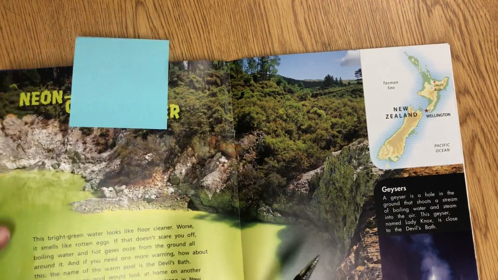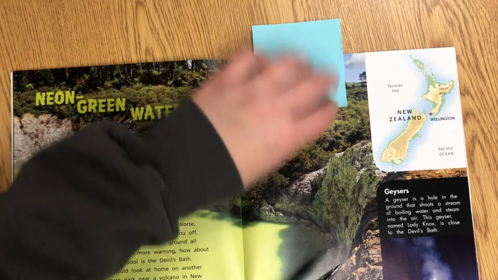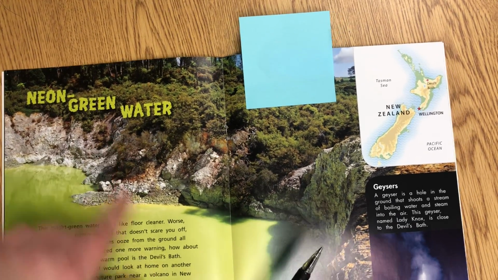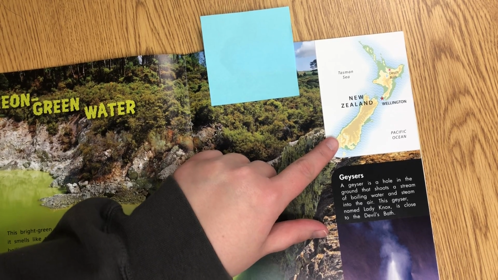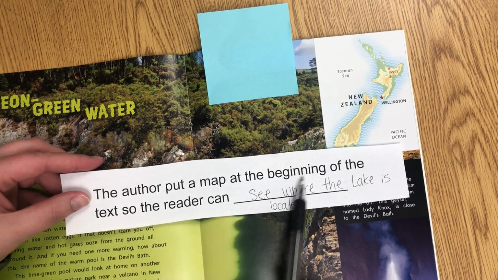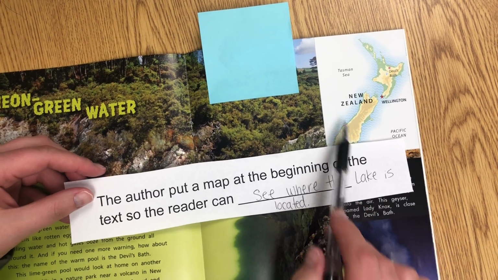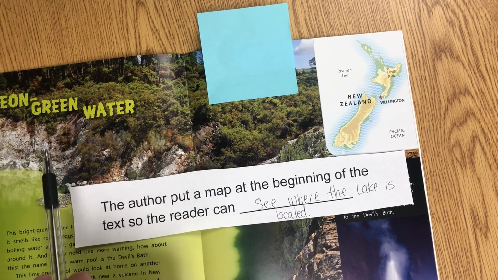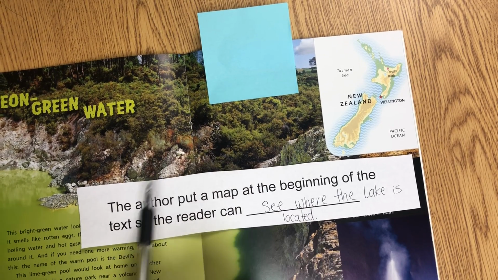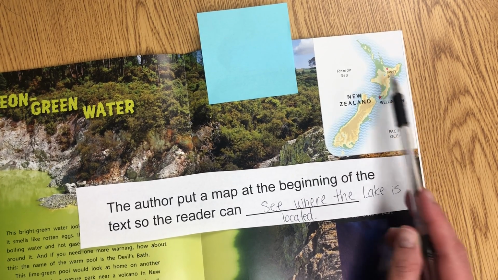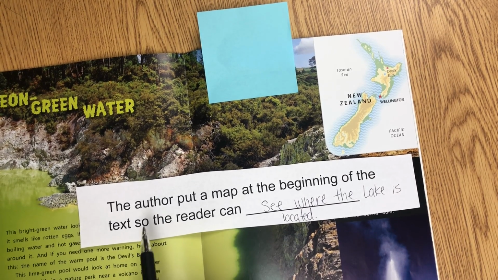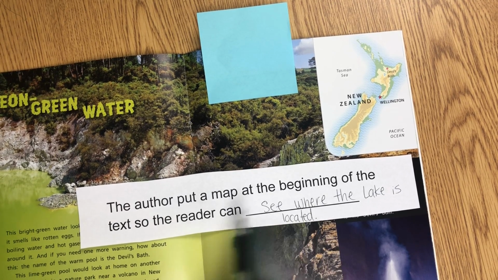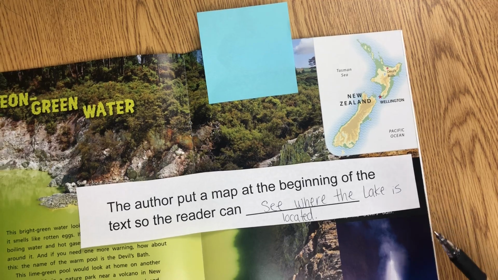If you keep going in this book, we learned here about the neon green water. Well, if you notice, there's a map here. If I was to ask you the same question, the author put a map at the beginning of the text so the reader can, why was this map included with this text? Again, to show you where the neon green lake is located. And again, this one is located in Wellington in New Zealand right here. So again, just to wrap it up, the author puts a map at the beginning of text so you can see where the lake is located or where the location is of whatever you are reading.